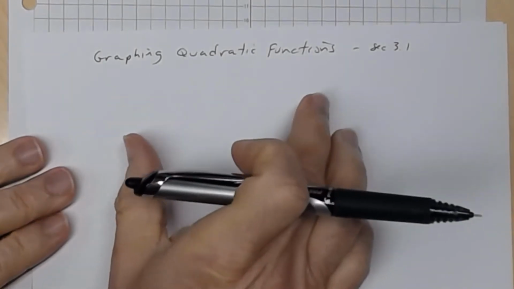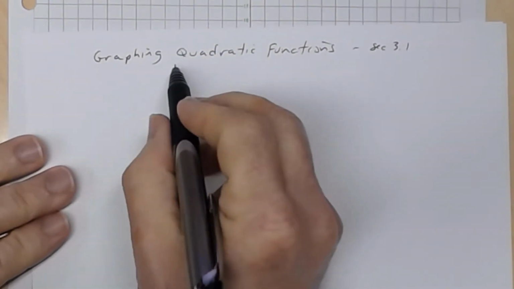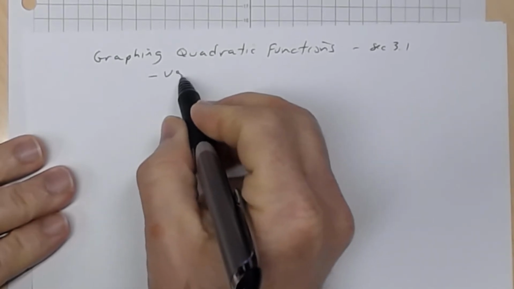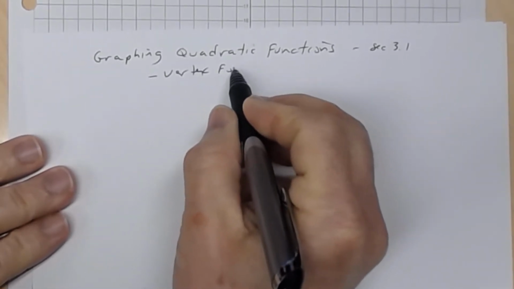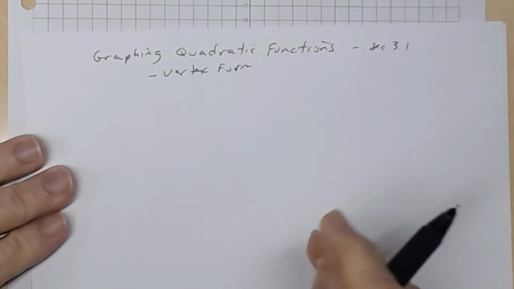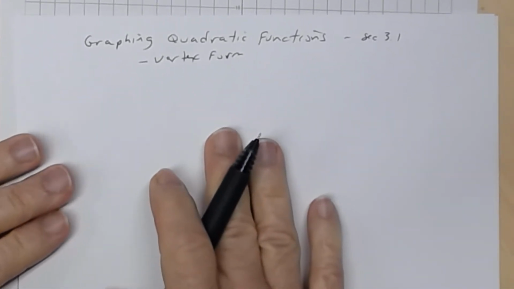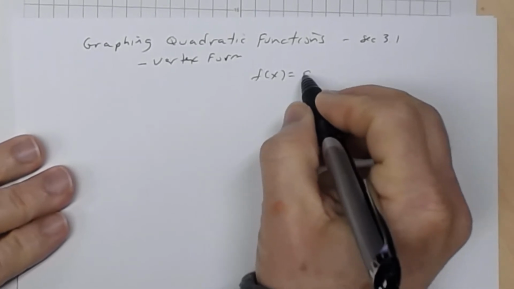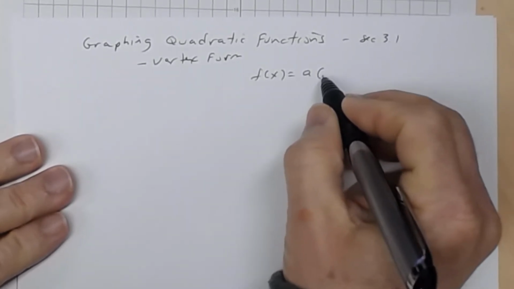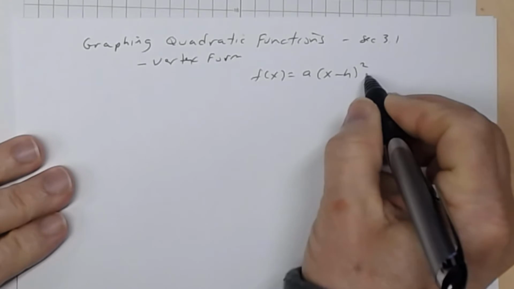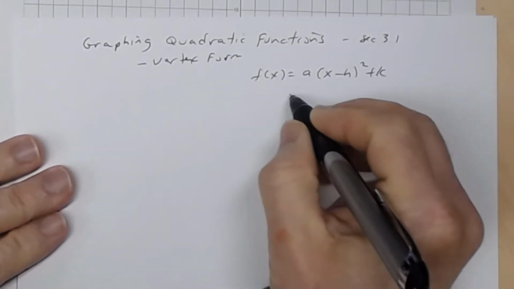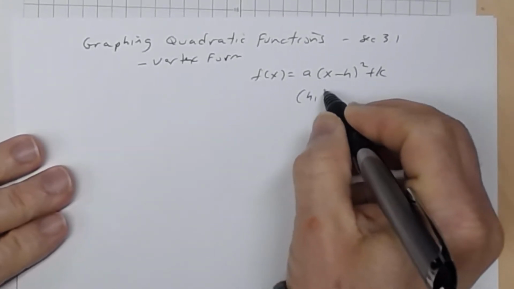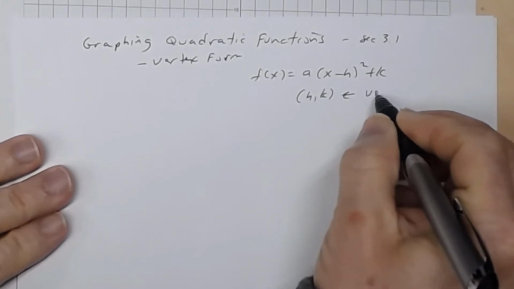Okay, so in this lesson, we're going to look at graphing quadratic functions that are in vertex form. In the next one, we're going to look at standard form, but in this case, it will be vertex form. So remember, a quadratic function in vertex form has this form, a times (x minus h) squared plus k, where (h, k) is the vertex.